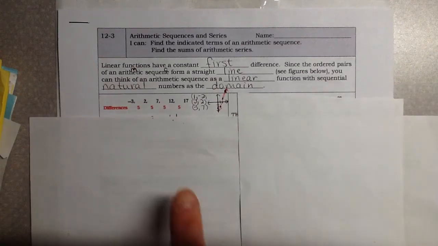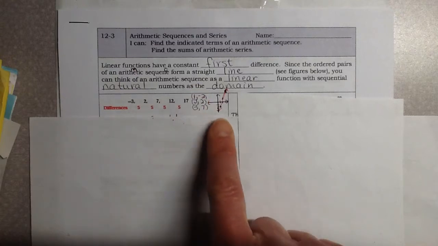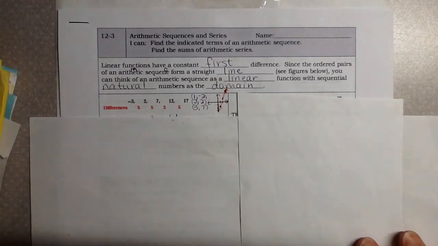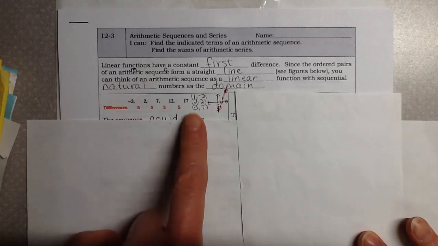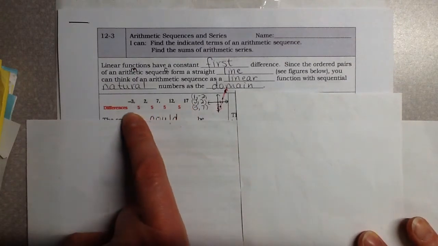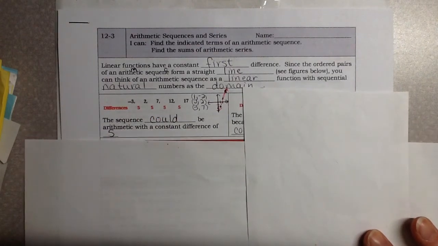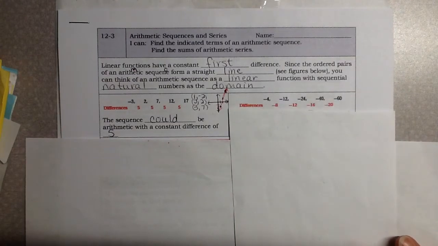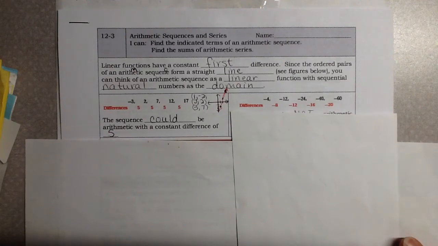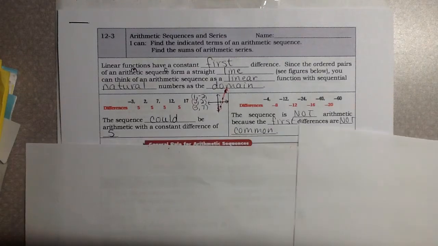So here we can see that the common differences are 5, and I just did a quick sketch here to show you that that was linear when you graph it out. Now, since we subtract from right to left, we're going to get 5 for the differences here. This sequence could be arithmetic with a constant difference of 5. Over here on the other side, if we do the differences, the first difference is not common. So that means the sequence is not arithmetic because the first differences are not common.